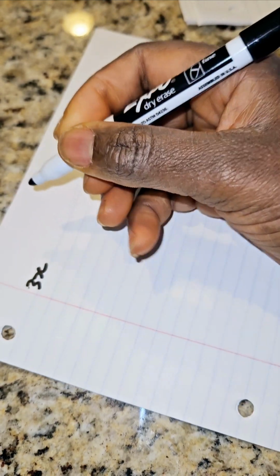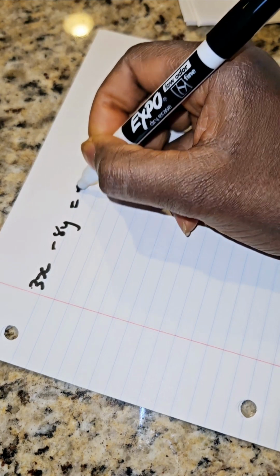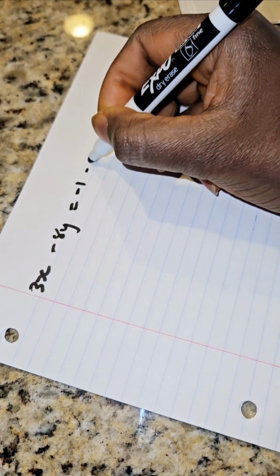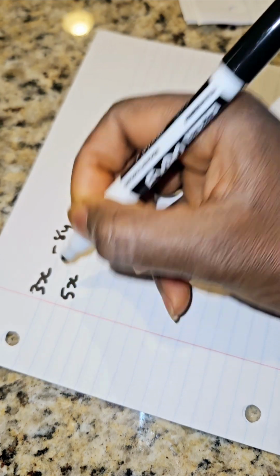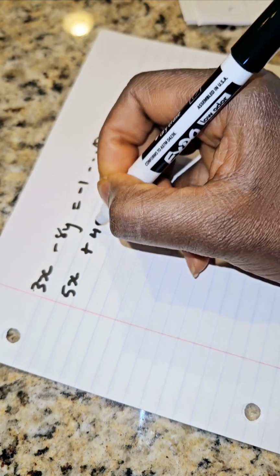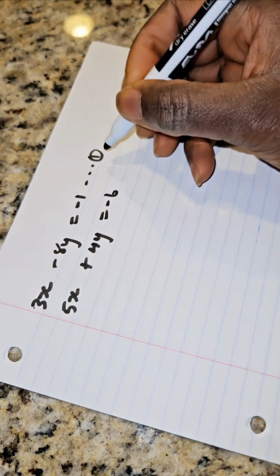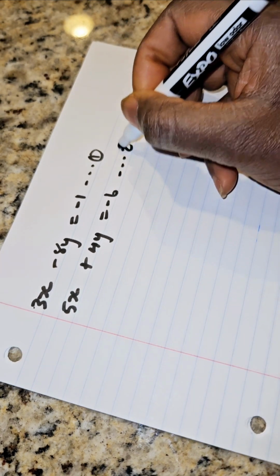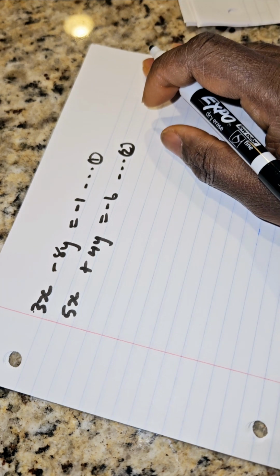3x minus 8y equals minus 1. Call this equation 1. 5x plus 4y equals minus 6 or negative 6, and we call this equation 2. Now we want to use substitution.